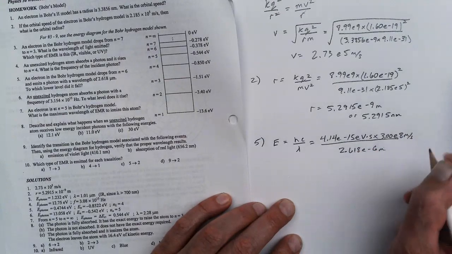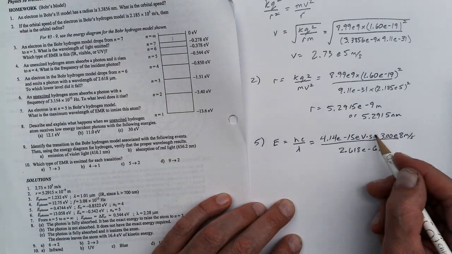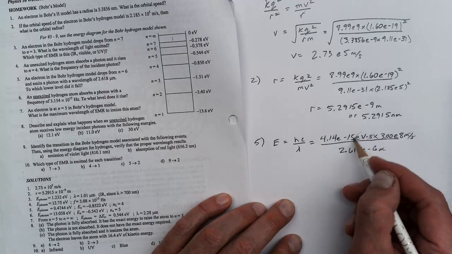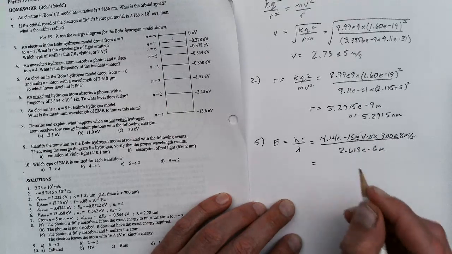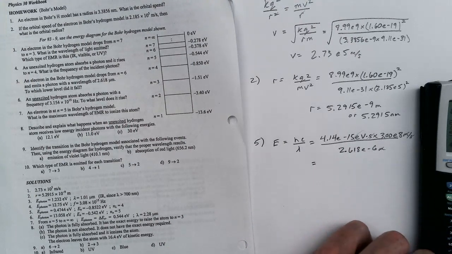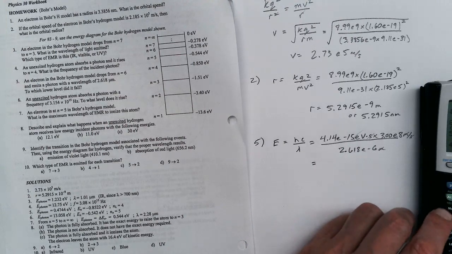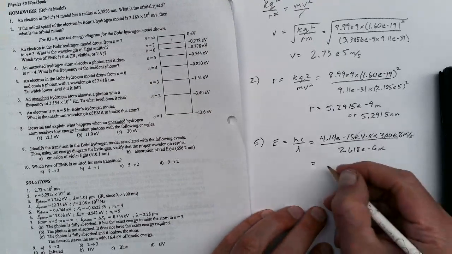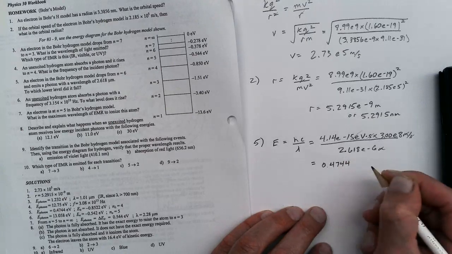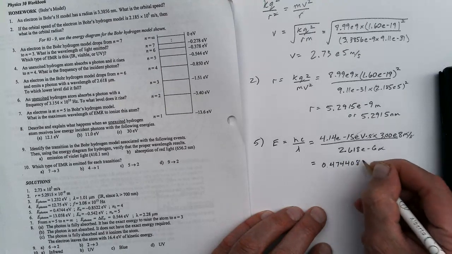If I put in all the units, you'll see how the seconds will cancel off, the meters will cancel off, and I'll end up with an energy in electron volts rather than in joules. Okay? And the calculation. Okay, so I have 0.474408.